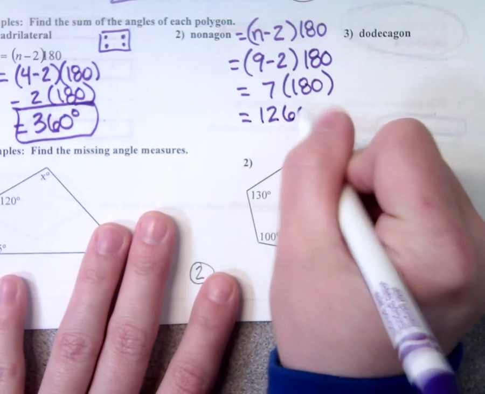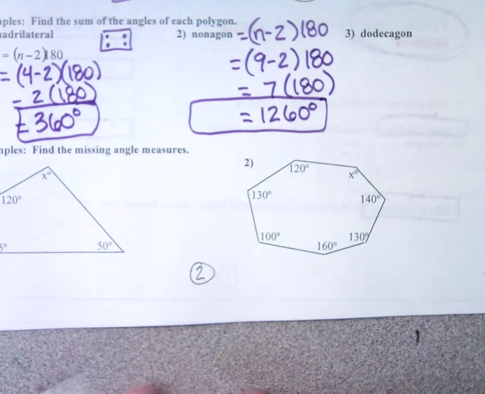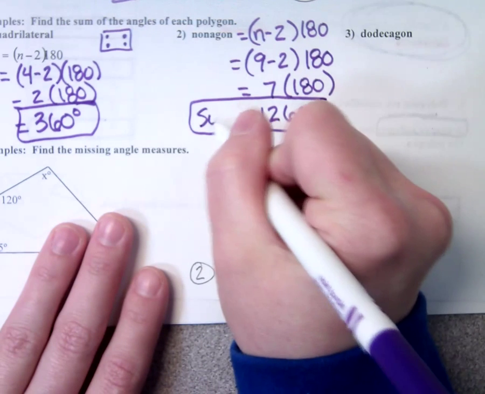1,260. Beautiful. 1,260. Austin, are you trying to prove to me that you are paying attention? No. Okay.